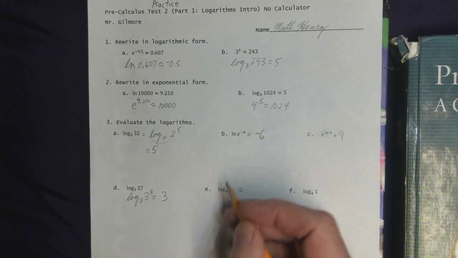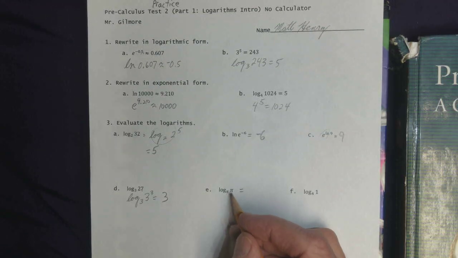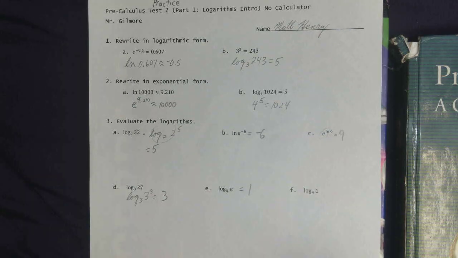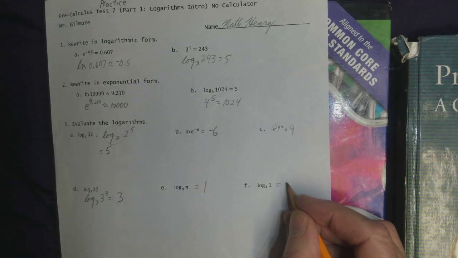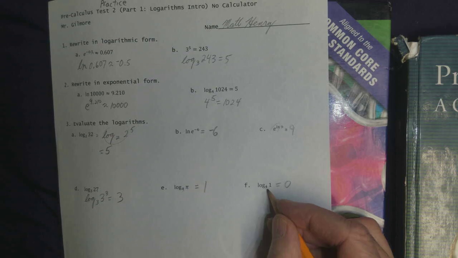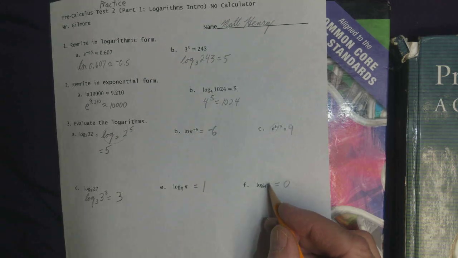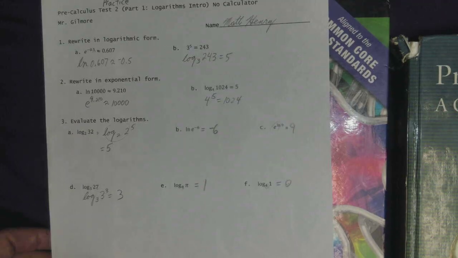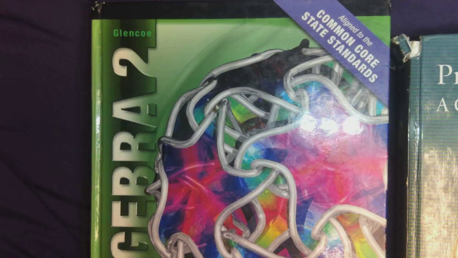Log base pi of pi doesn't have to be a whole number. Log base pi of pi is 1. Log base 4 of 1 is 0. And it doesn't matter what that is. If we're taking the log of 1, we're going to get 0, regardless of the base, as long as it's a legal base.